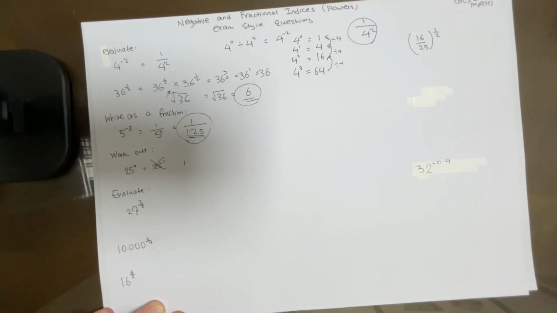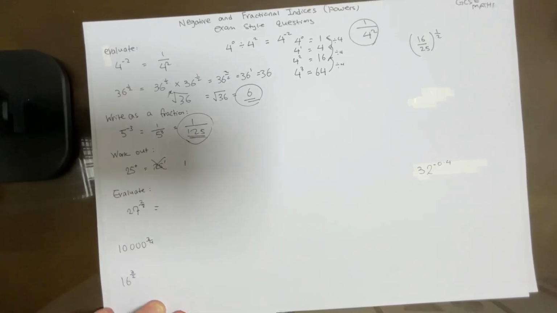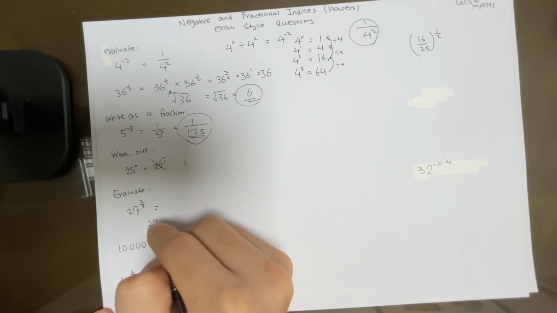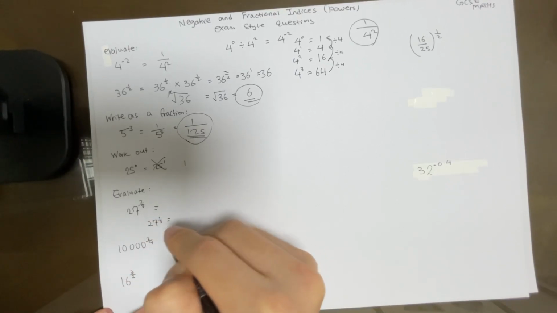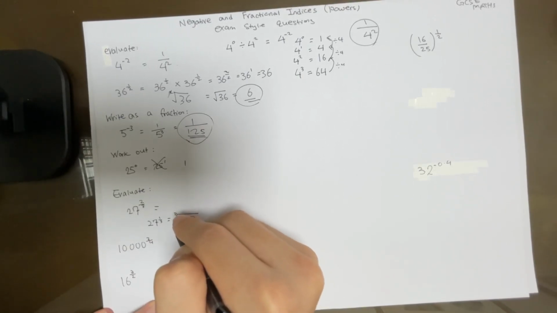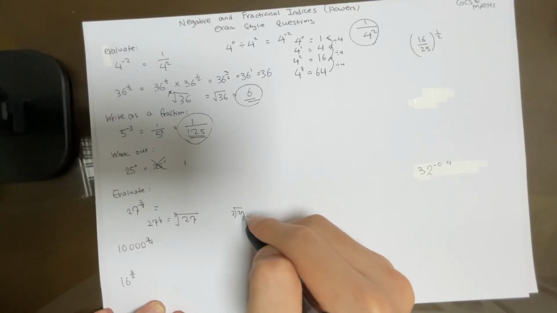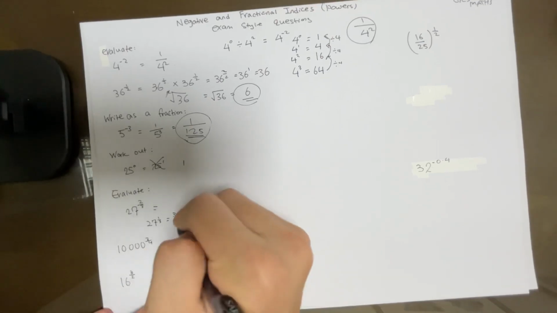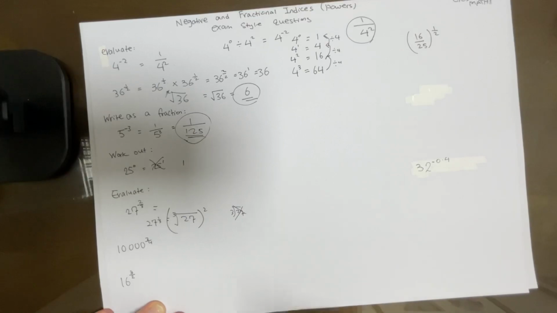Evaluate 27 to the power of 2/3. I'll go in depth with this one because the numerator is 2, so it's not the same. But you can think of it like this. 27 to the power of a third. What would this be? It's 3 numbers that multiply to make 27, right? So this would be the cube root of 27. And remember, don't write it like this, because this means 3 multiplied by 27. You have to write the 3 in the top left corner, tiny. Cube root of 27: 3 numbers that multiply to make 27. So then what's 2/3? It's a third plus a third, right? So what would 2/3 be? Just square your answer. That's all you have to do.